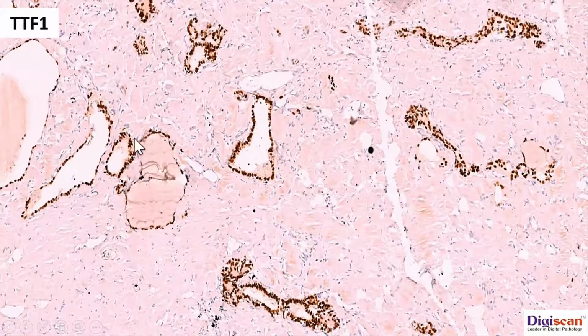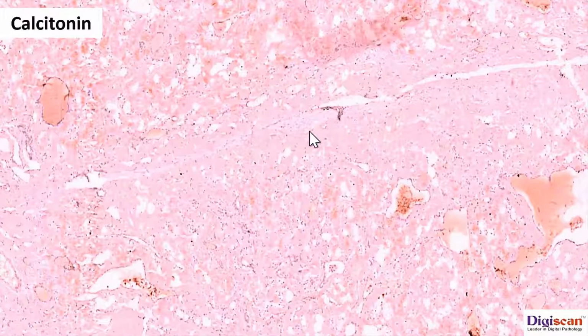A TTF stain performed highlighted the thyroid follicular epithelial cells with no staining of any other areas. A calcitonin stain was performed to rule out the possibility of medullary carcinoma of thyroid, and it was negative in this case.